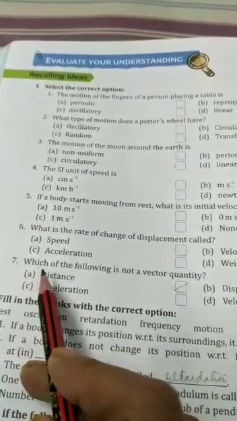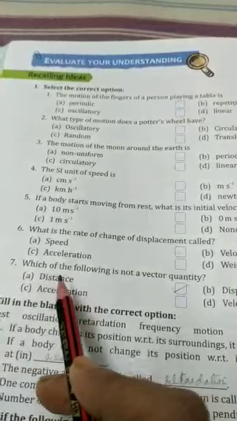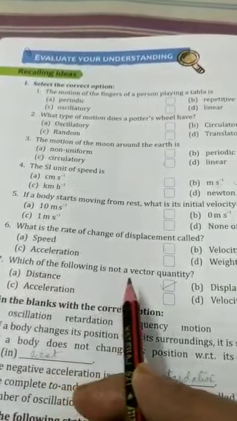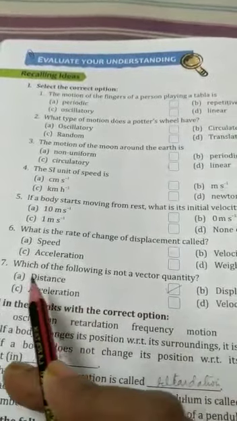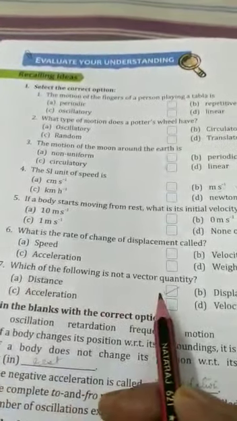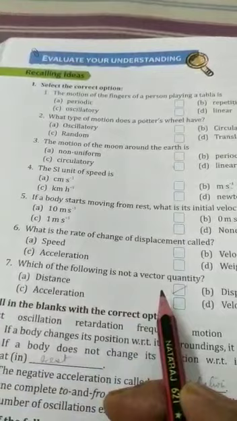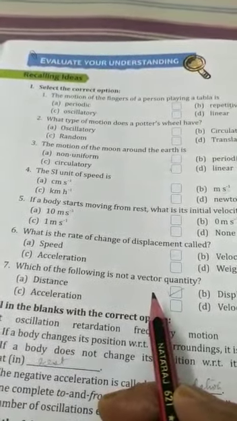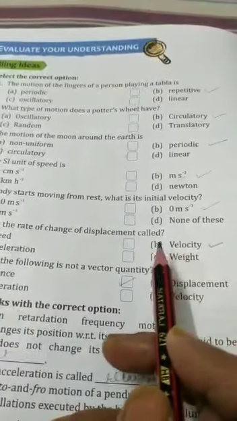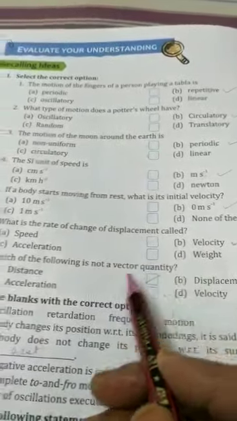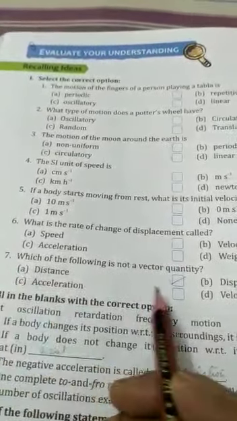Next, number 7. Which of the following is not a vector quantity? Yeah, now I got the option A, that is distance. So from 1 to 6, the correct option is B, it is just a coincidence, and number 7, the correct option is A.